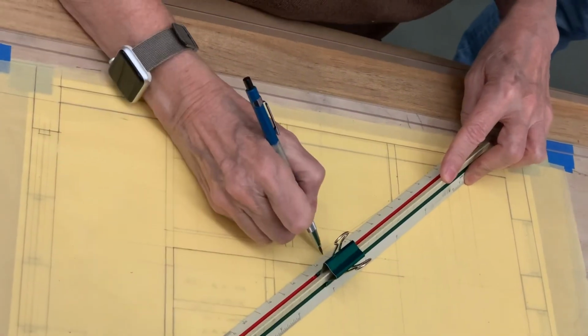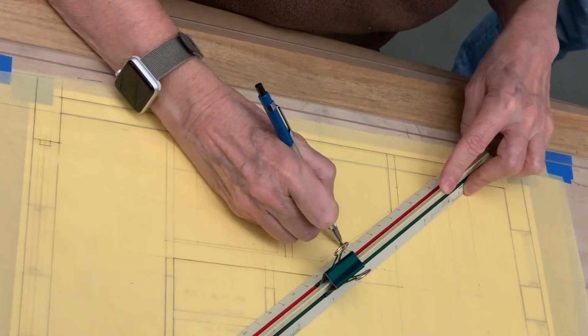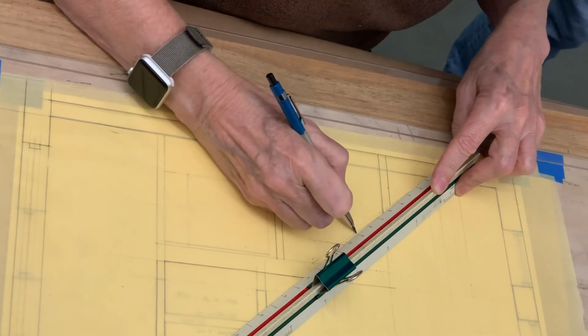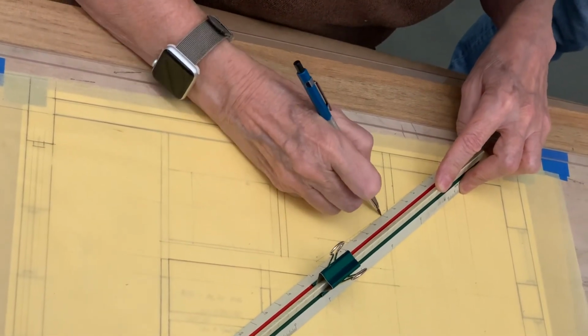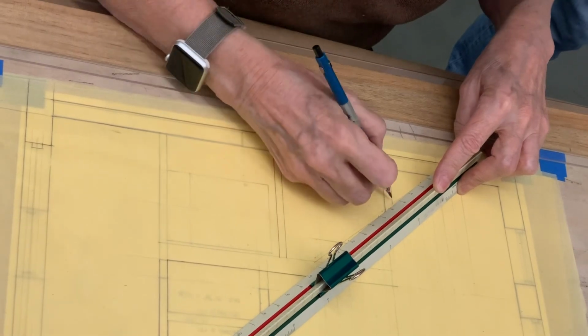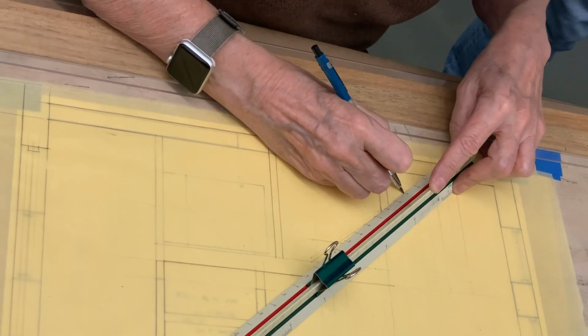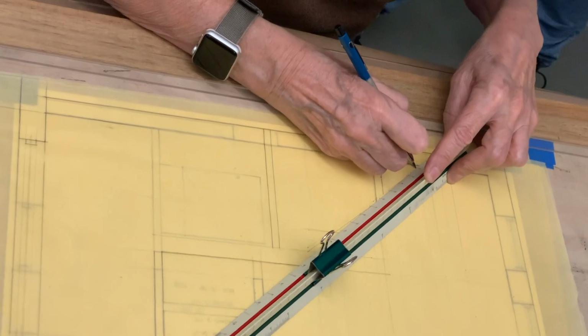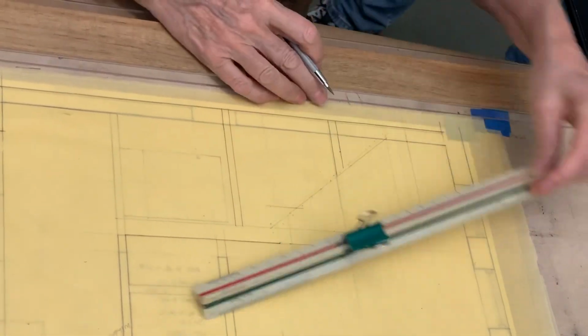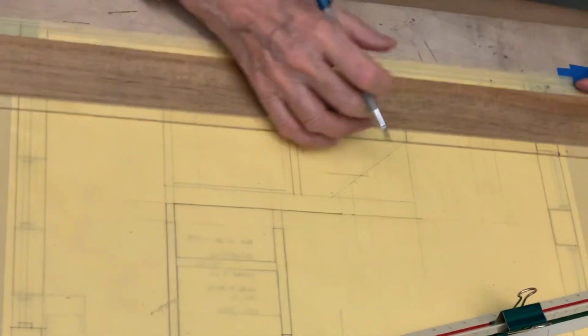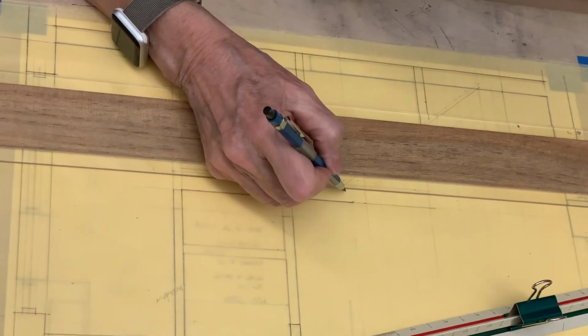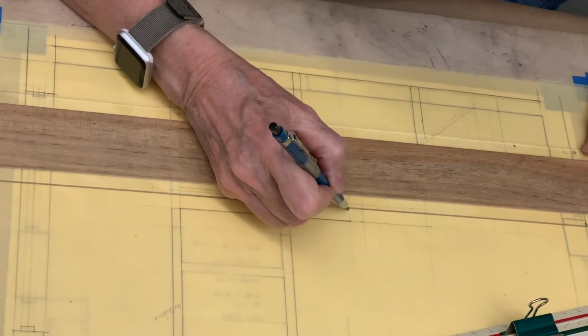And then I mark each of those increments. Sometimes I'll use a red pen for one and a blue pen for the other, something just to help keep it separate, because I end up with weird dots everywhere and don't know which one's which. Okay, so those are the heights of the risers.